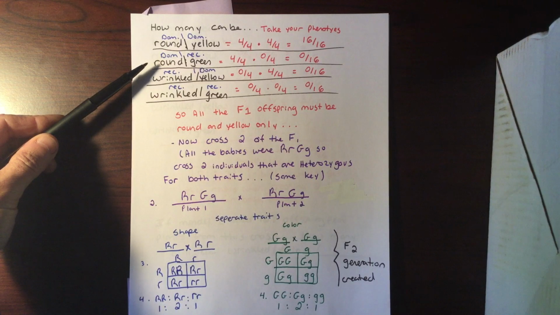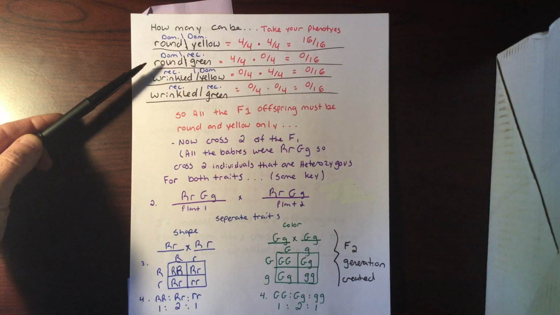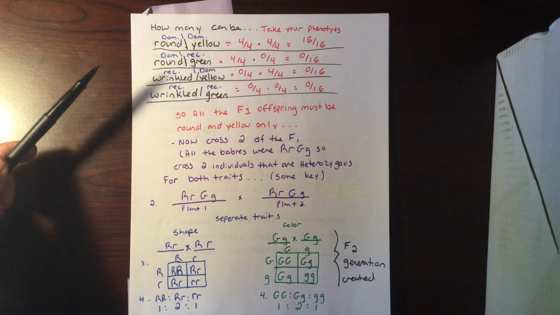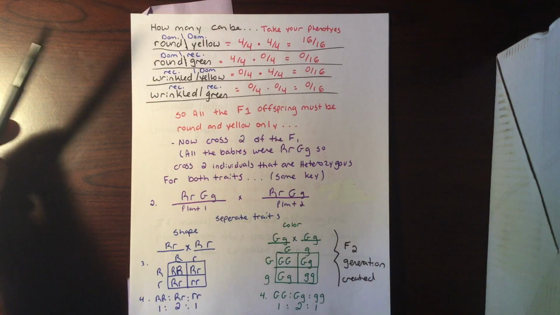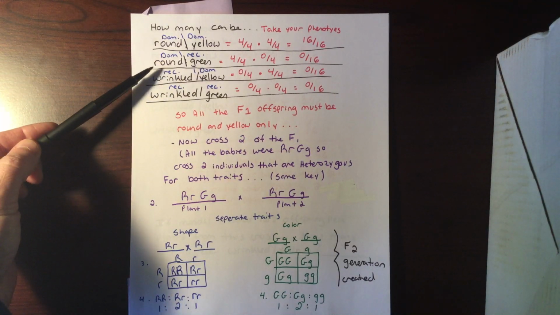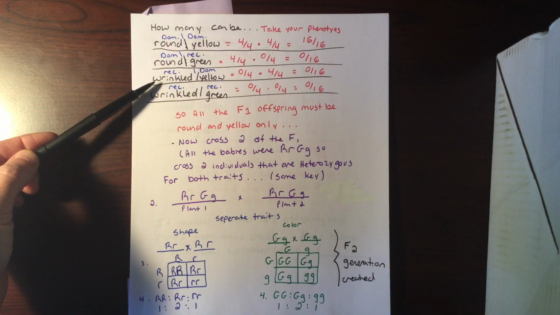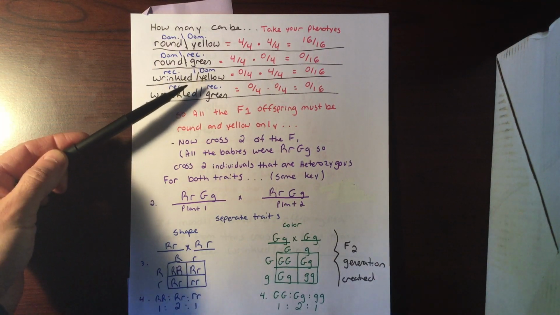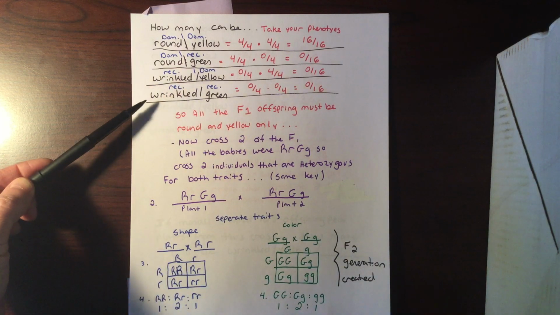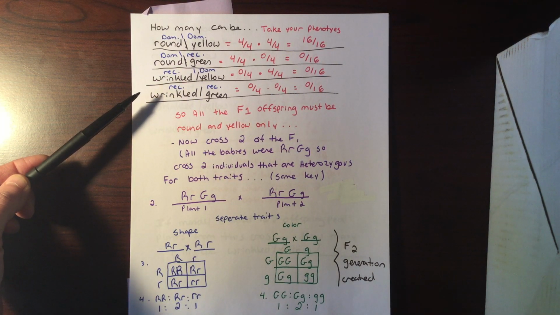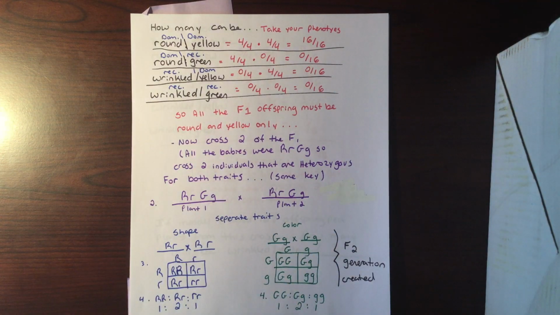How many of them are round and green? So round is 4 out of 4. Green is 0 out of 4. Anything times 0 is still going to be 0. None of my plants are going to show both of those traits at the same time. Same thing with wrinkled and yellow. Wrinkled is 0 out of 4. Yellow is 4 out of 4. Still 0 out of 16. Wrinkled and green, I have 0 out of 4 and 0 out of 4. Still gives me 0 out of 16.